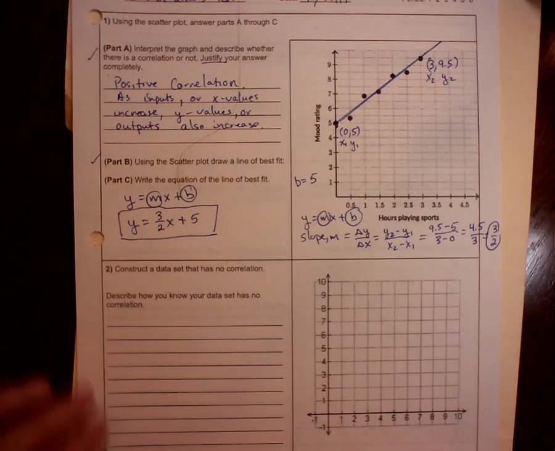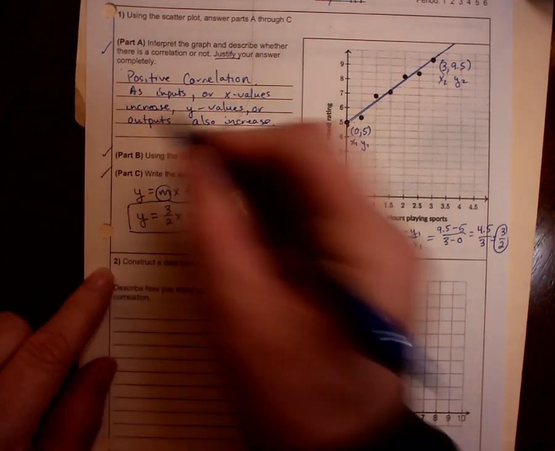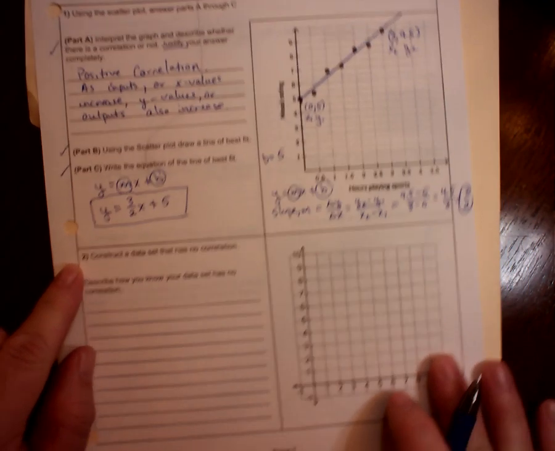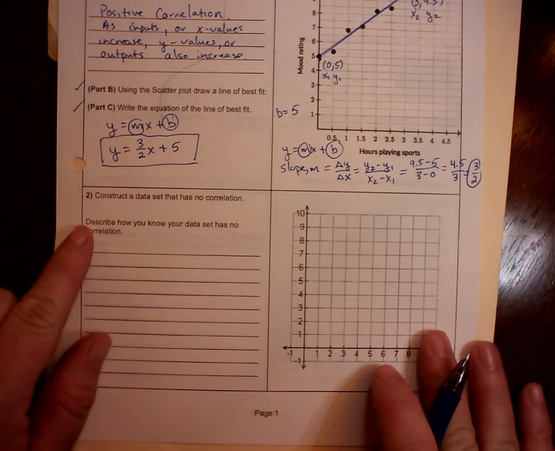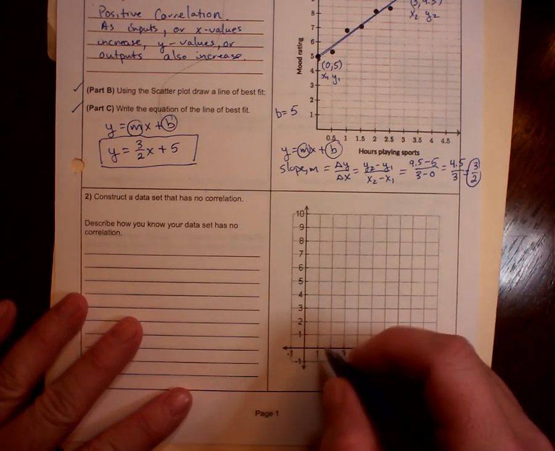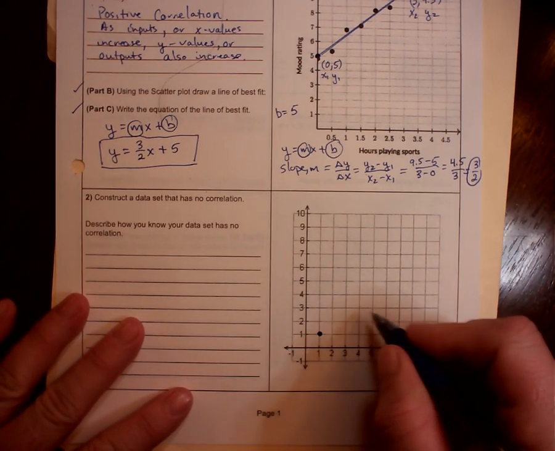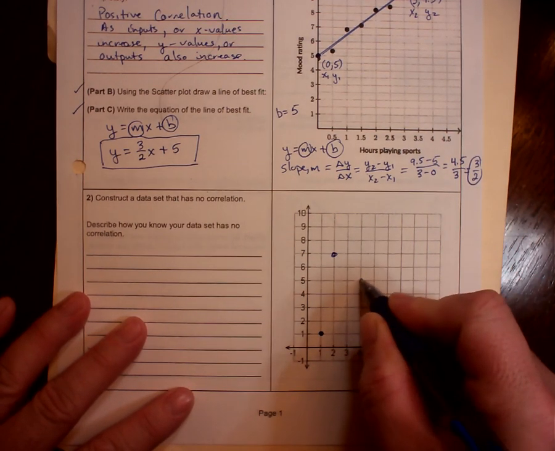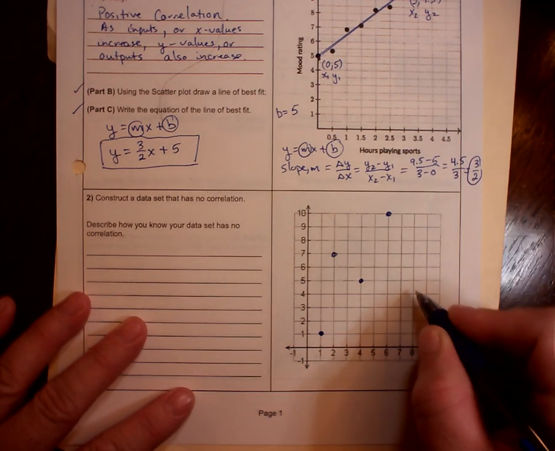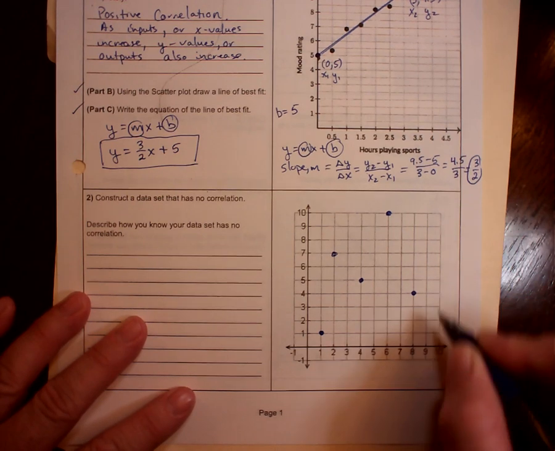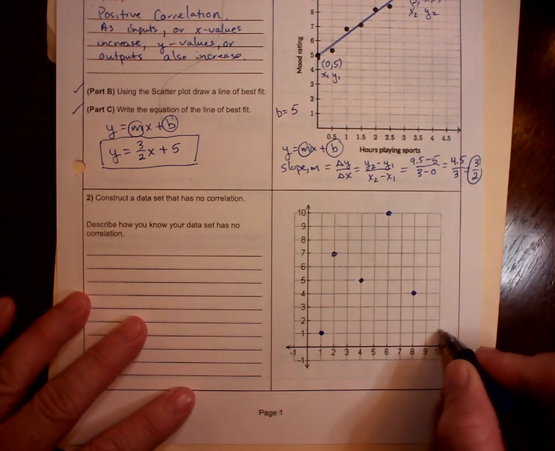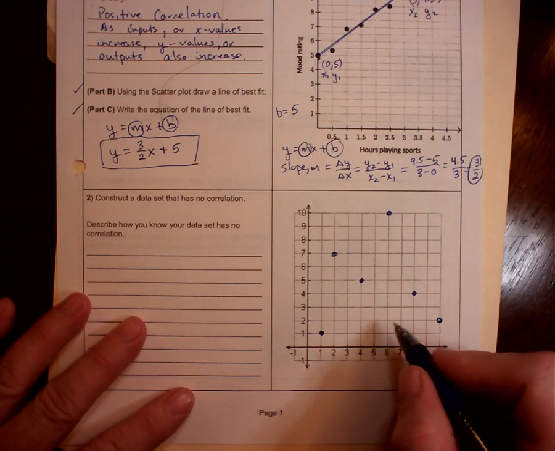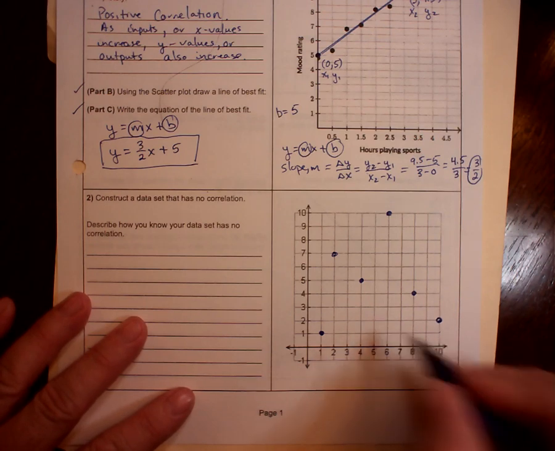Construct problem 2. Construct a data set that has no correlation. Okay, well, let's put some dots in here randomly. So let's put one more.